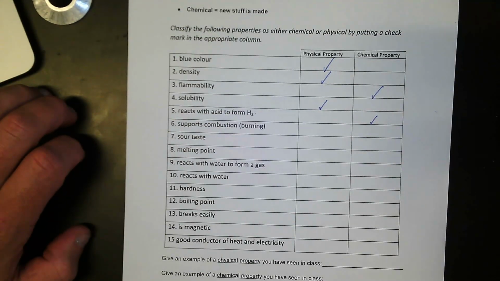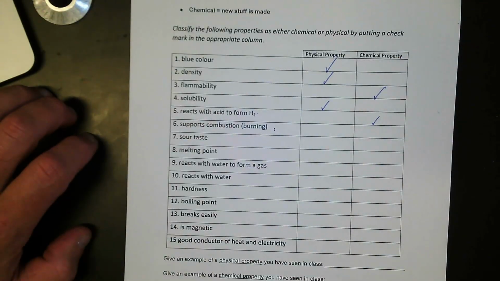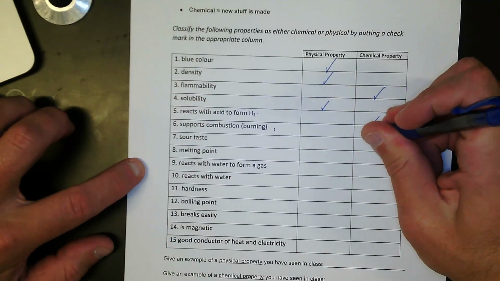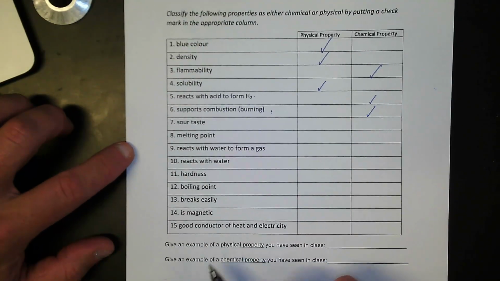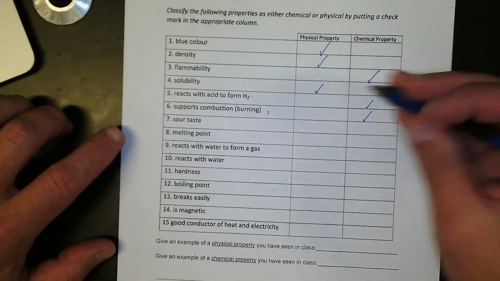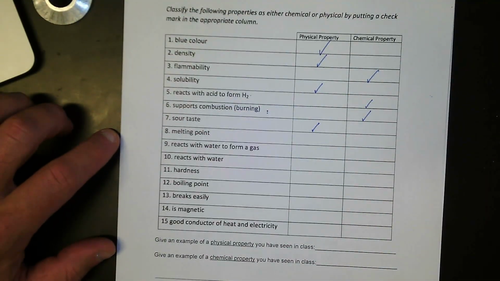That's a giveaway word. Supports combustion, supports burning. Chemical. Sour taste. Now, while the neurotransmitters in your tongue may be sending chemical messages, the taste is a physical property.